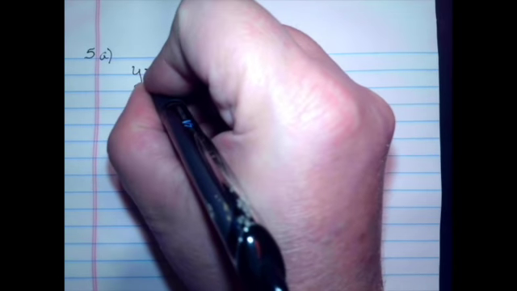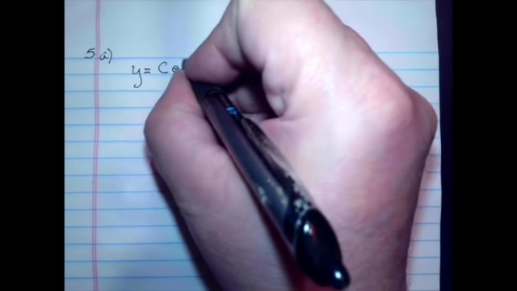So we're talking about exponential growth. We need the exponential growth model. That's y equals c e to the kt. T is time that's measured since the initial observation. K is the growth constant that we'll have to determine. And then c is the initial population. So in these exponential growth problems, the initial population will always be c.